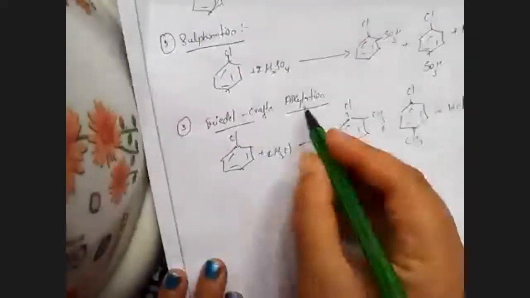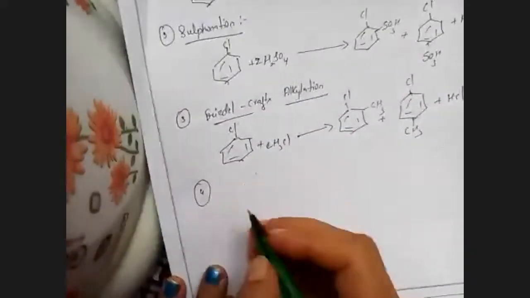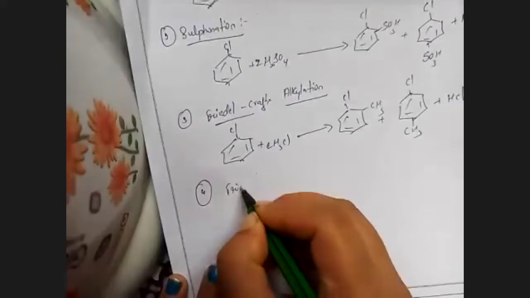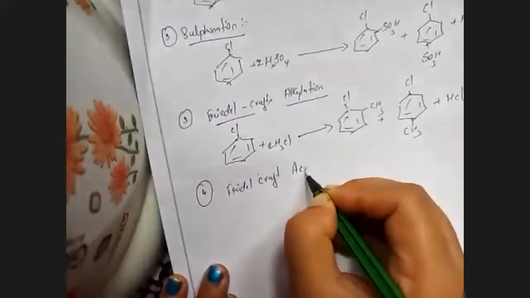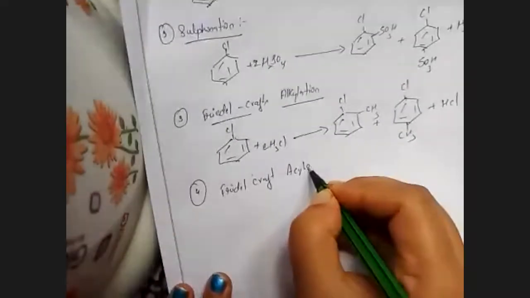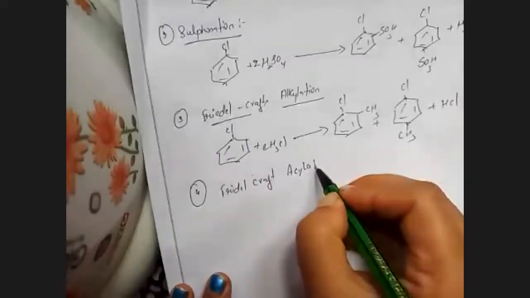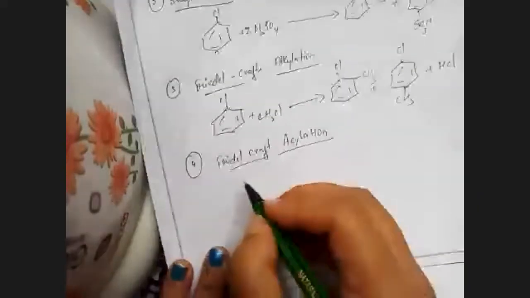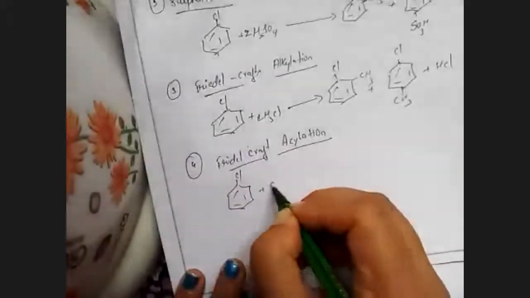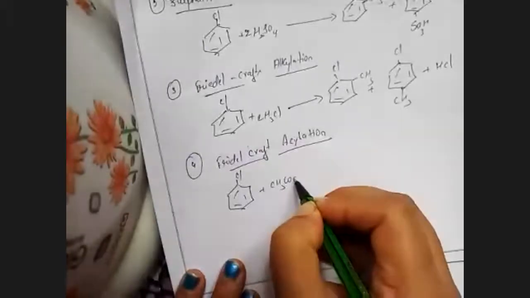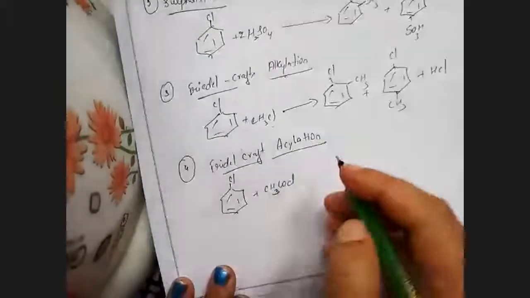Next, Friedel-Crafts acylation. Alkylation means Cl with an alkyl group, and acylation means an acyl group. Friedel-Crafts acylation. Sorry, it's acylation. The same acyl group we are going to add, so it's CH3COCl. Alkylation uses the alkyl group, acylation uses COCl.